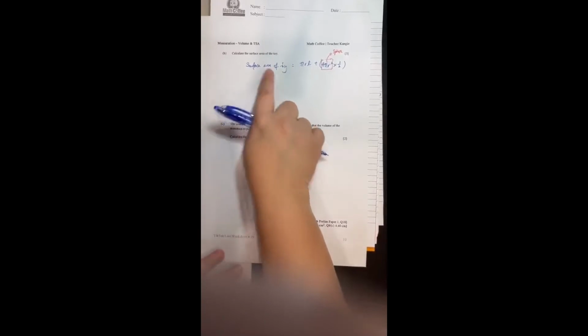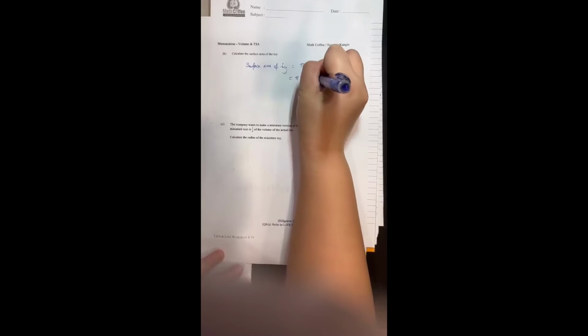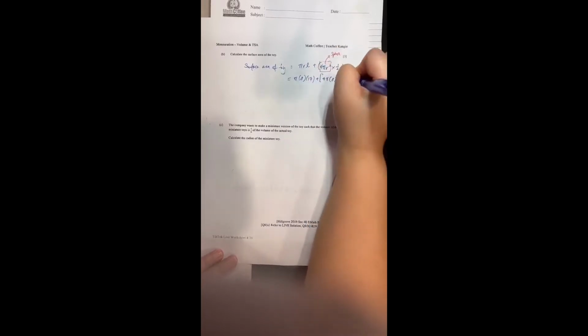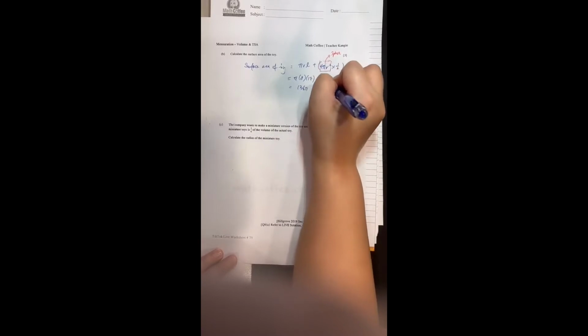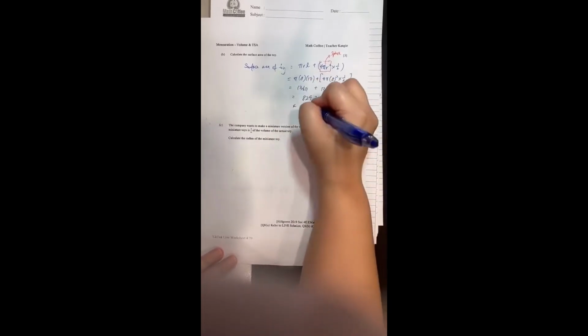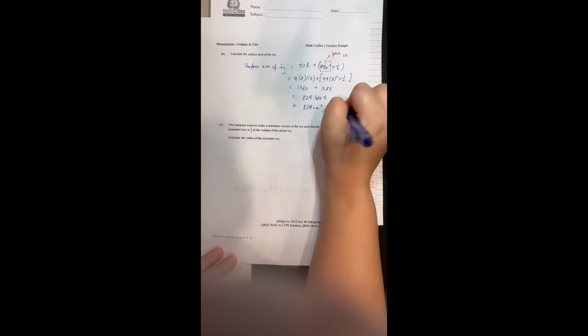So surface area is pi RL. So I will just take pi times 8 times 17 plus 4 pi 8 squared times half. So we have 136 pi plus 128 pi, and we have 829.3804. So round it off to 3SF, 829 cm squared. So that is the surface area of the toy.